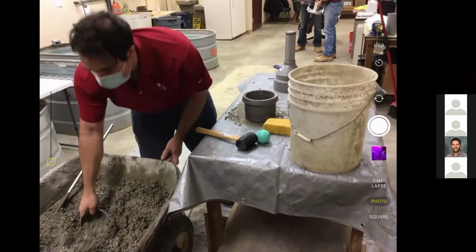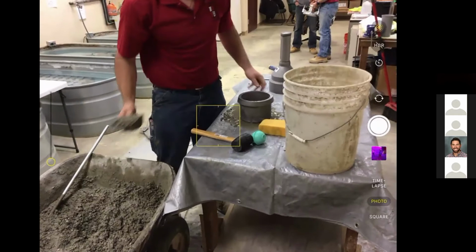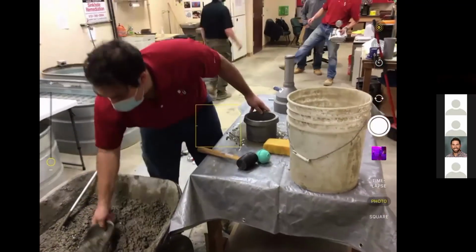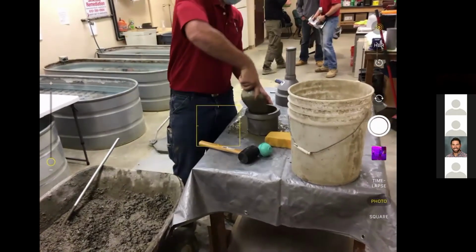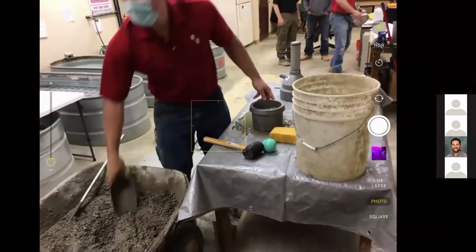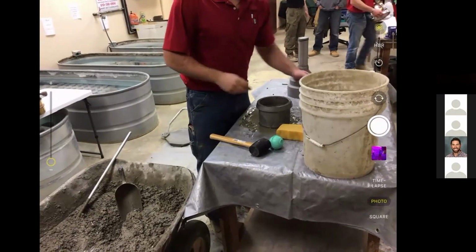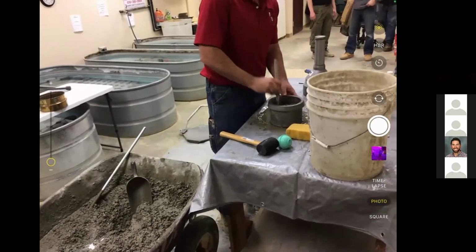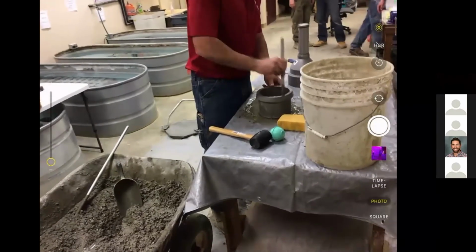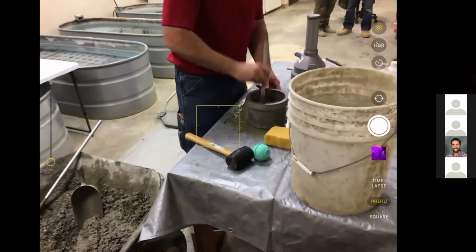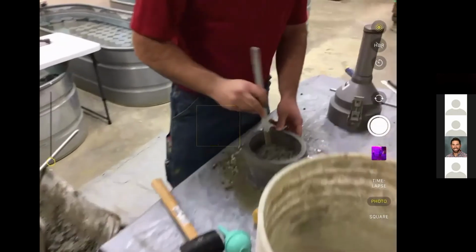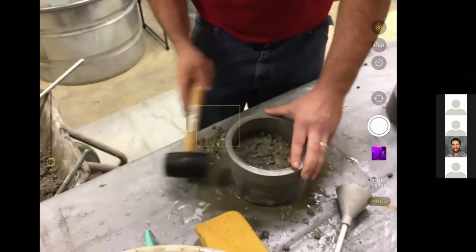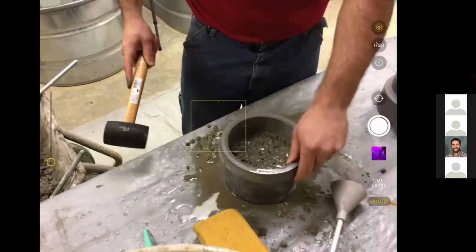Fill our pot in 2 equal lifts by volume. About 25 times through the steps without striking the bottom. Going to give it 10 to 15 taps with the mallet to consolidate.